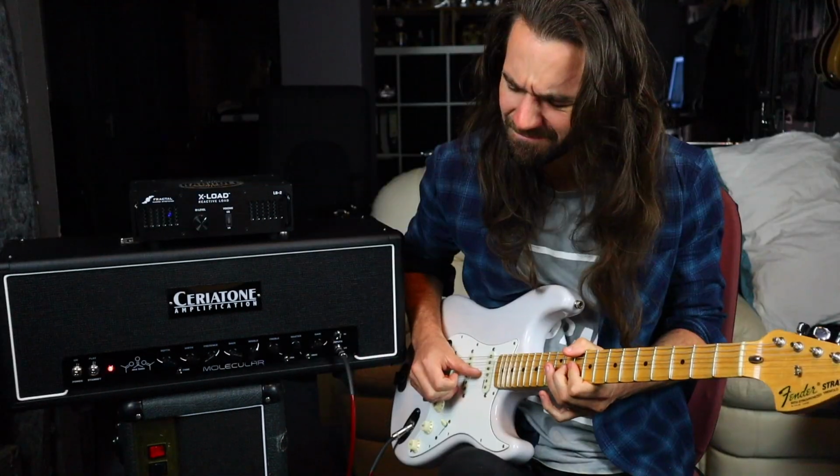on the Molecular in the center, so no clipping diodes, no bright switch, and the character switch is in the middle. Essentially, this is like plugging into the low input of a JCM 800, and I'm going to play around with my guitar's volume control a little bit, basically to change the gain structure. The IR that I'm using here is a 1x12 Fender IR by York Audio, and it sounds like this.